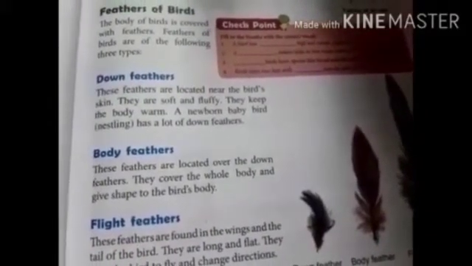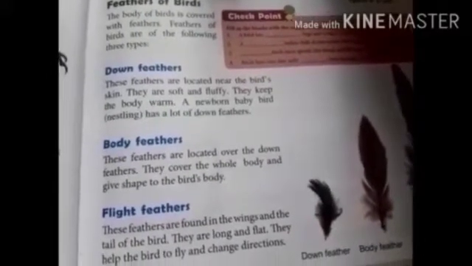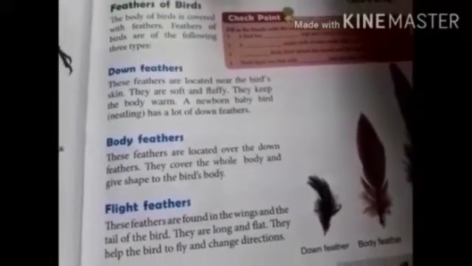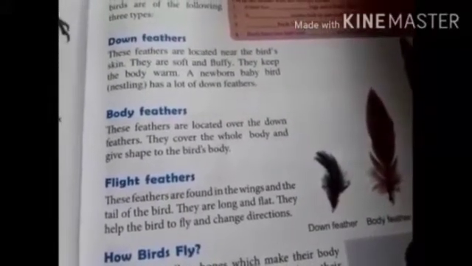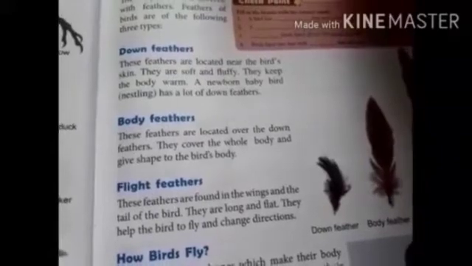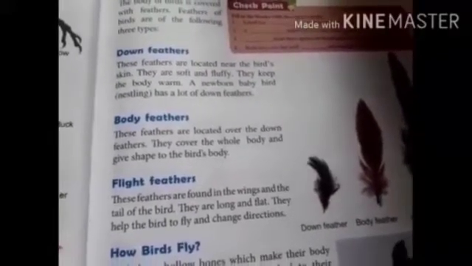The newborn baby bird, nestling, has a lot of down feathers. These feathers are very soft. Now body feathers. These feathers are located over the down feathers. They cover the whole body and they give shape to the bird's body.